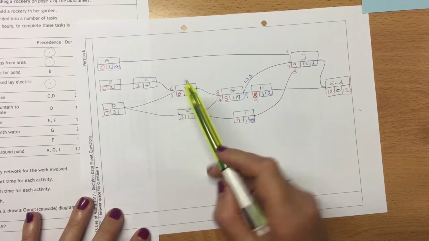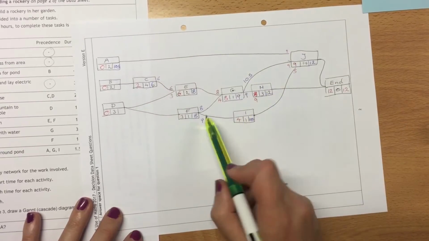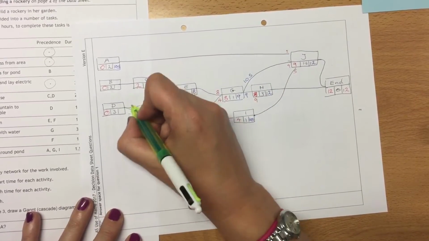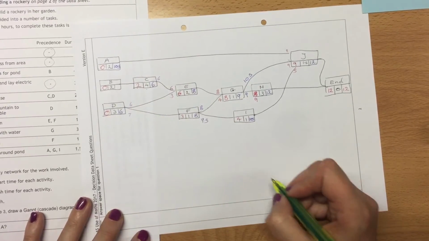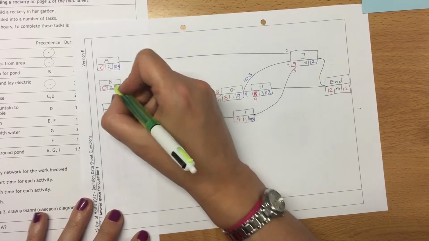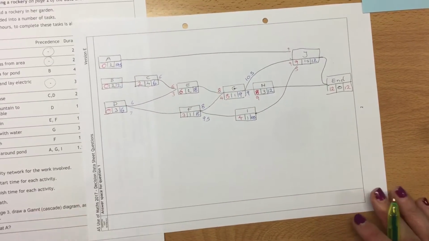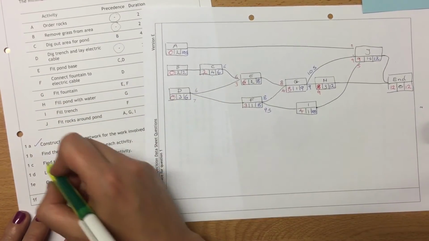So 8 take away 2 is 6, so we'll have a 6 going in here. 8 take away 1 is 7, so that one would be 7. That one comes in as 6, so this is going to have to be 6. 6 take away 4 is 2. So that covers us for construction activity network.